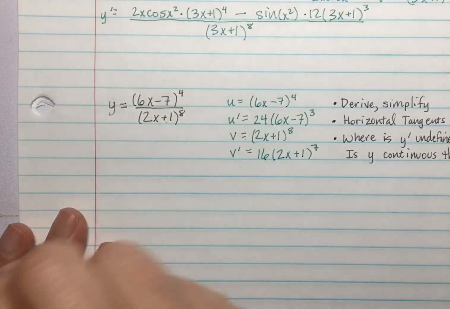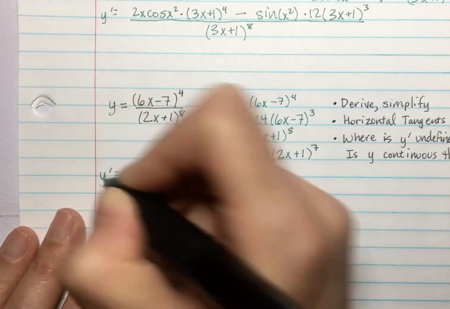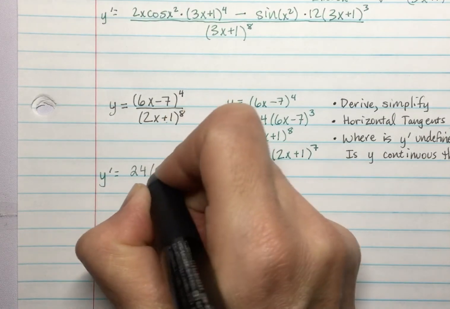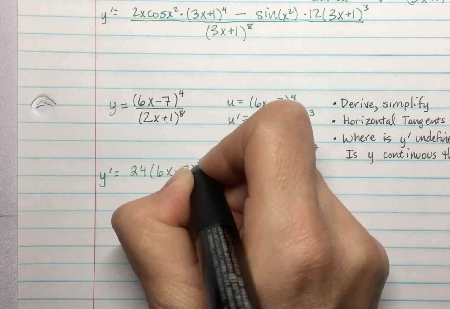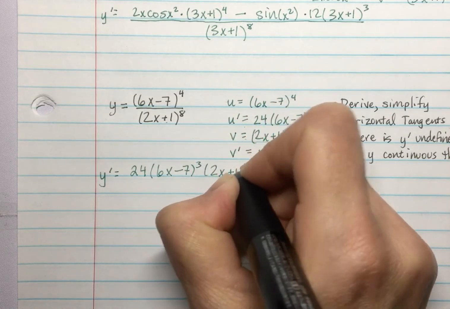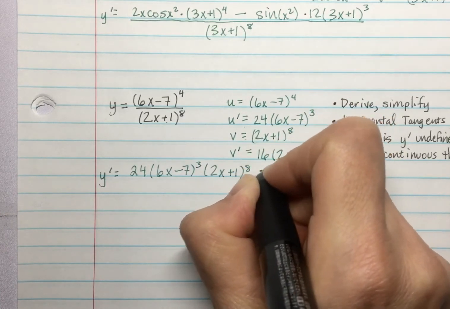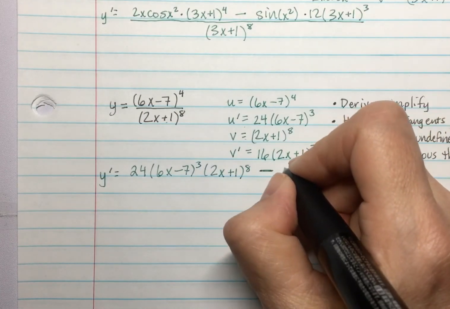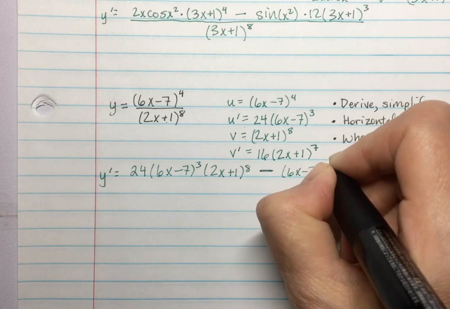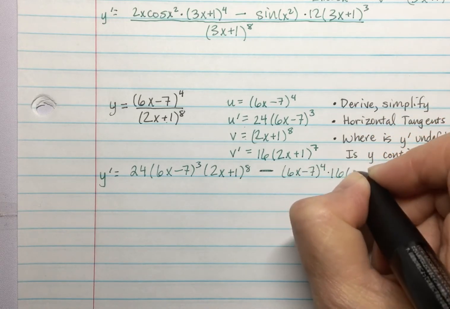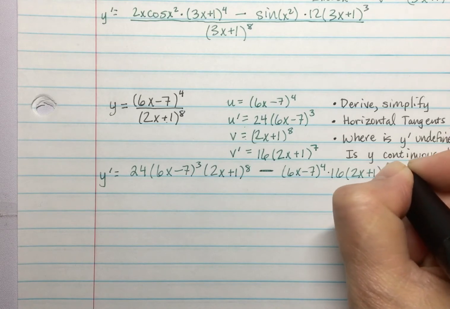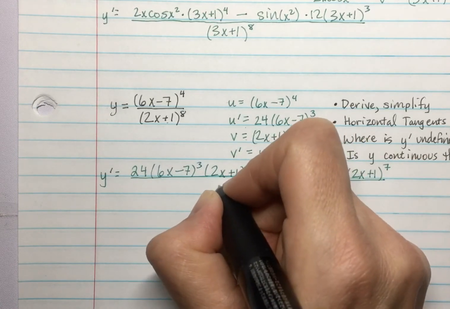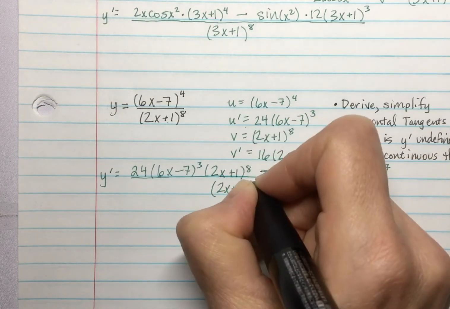So our derivative then is going to be, yeesh, brace yourself. Okay, u prime, 24 times 6x minus 7 cubed, times v, 2x plus 1 to the eighth, minus, I usually make that minus really dark just to bring it to my attention a little bit, u, which is 6x minus 7 to the fourth, times v prime, which is the 16 times 2x plus 1 to the seventh, all over v squared, so the 2x plus 1 to the 8th getting squared is to the 16th.